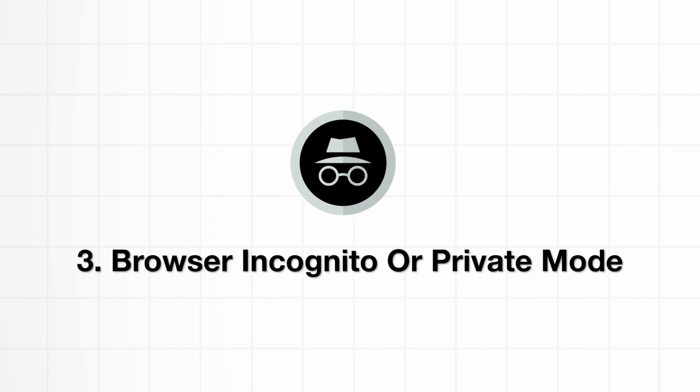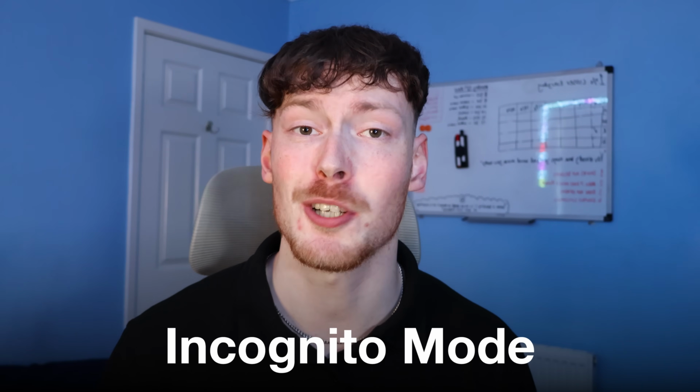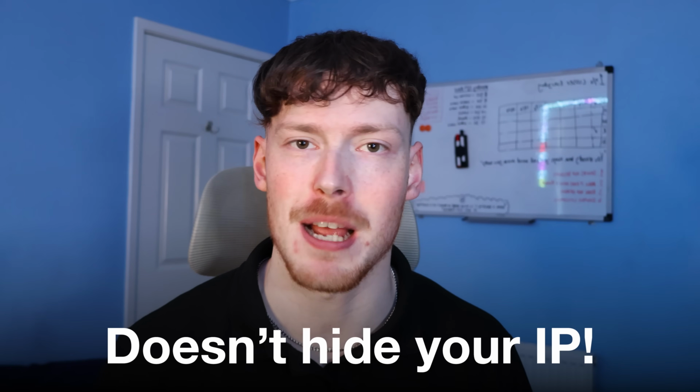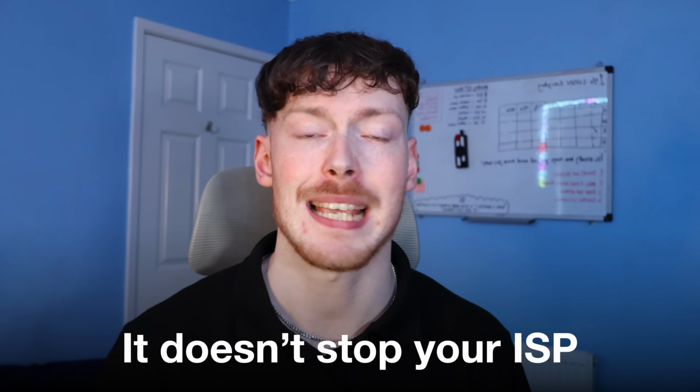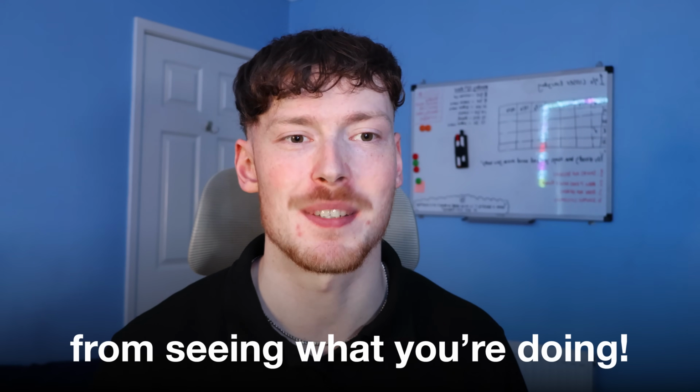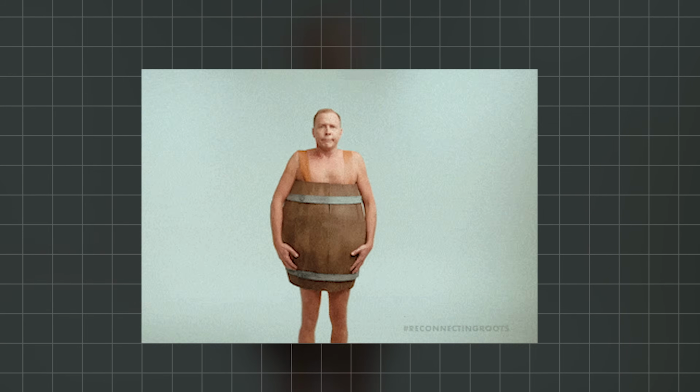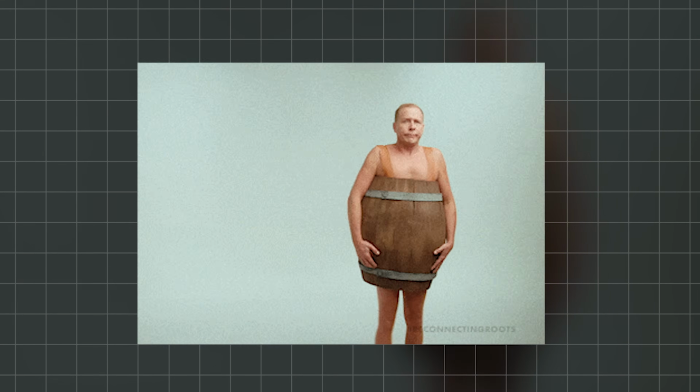Browser incognito or private mode, still one of the most common misconceptions. Incognito mode doesn't hide your IP. It doesn't encrypt your traffic. It doesn't stop your ISP from seeing what you're doing. All it does is stop your local browser from saving history and cookies. Your IP is still completely exposed to every website you visit. This is a feature for hiding browsing from people sharing your computer, not from the internet.